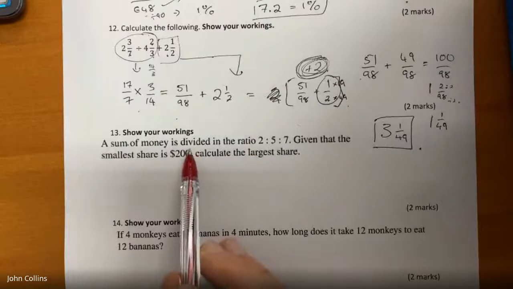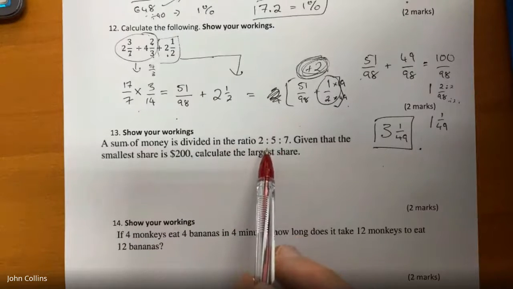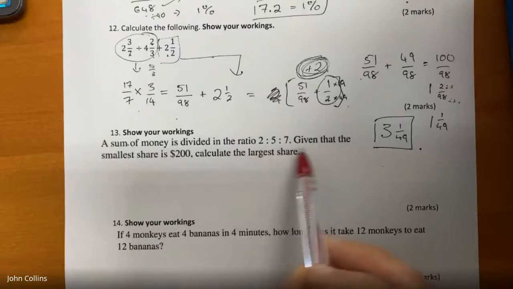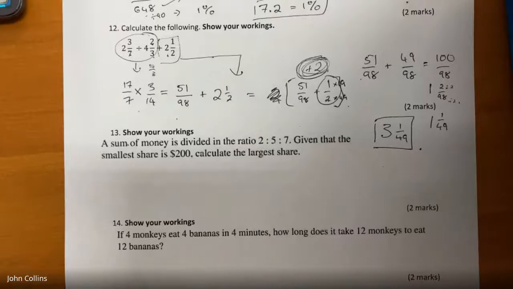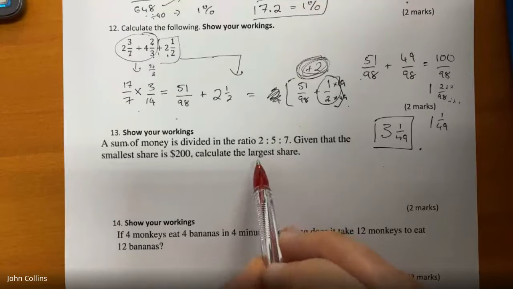Sum of money is 2 to 5 to 7. No, Jaden, you get 1 out of 2 marks. I'm sorry, but microphone off, whoever that is. Harry. Okay. All right. So we have George thinking that this is 700. Well, let's see if he's right.